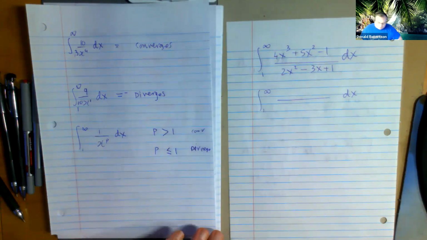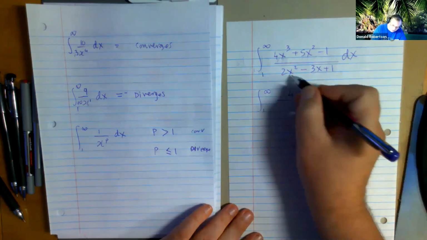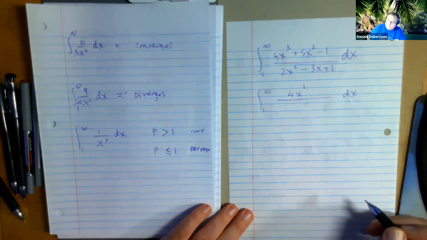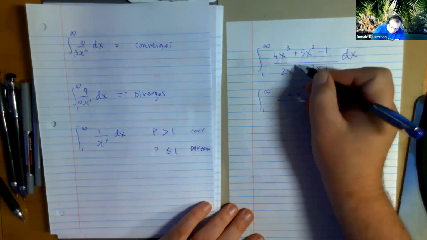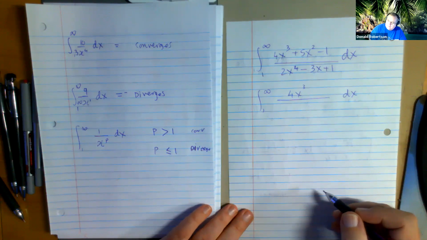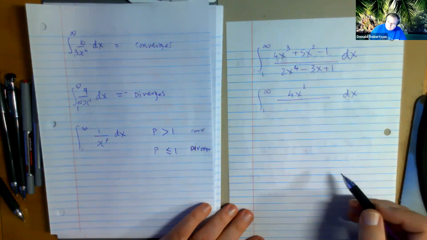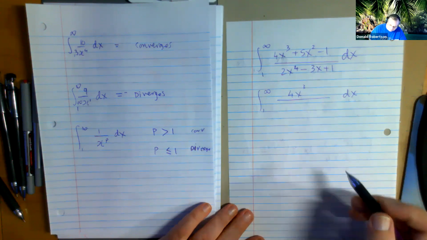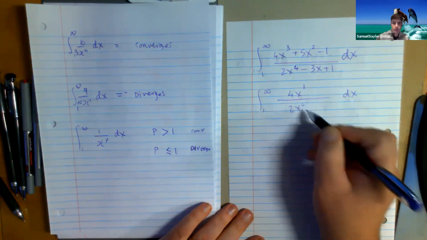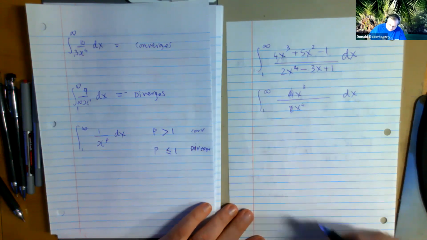The only guy that's important is 4x cubed. What's the important guy on the bottom? Actually, let me change that. What's the important guy on the bottom? The 4x. Okay. Now, the numbers don't really matter, so I'm going to ignore them.